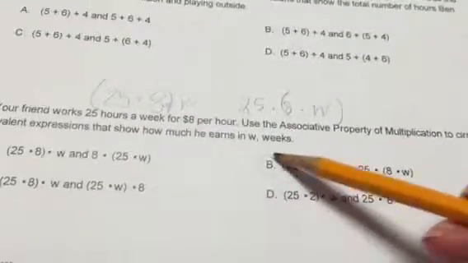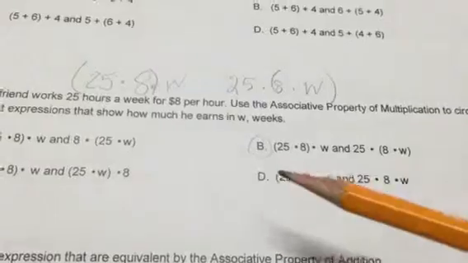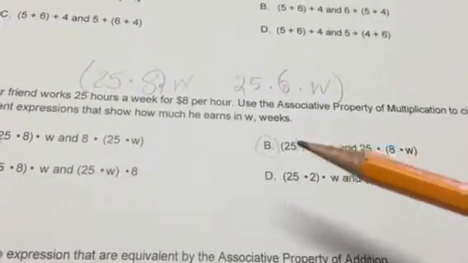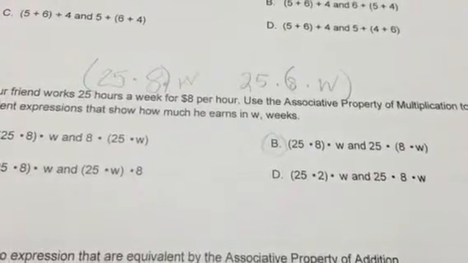So I'm almost positive that it's B. Let me just double check. Oh, D has a 2 in it, and I know we don't want a 2 in it. So your correct answer is B. Hopefully this will help you with a few questions on your homework.